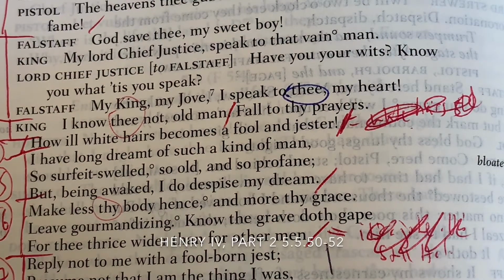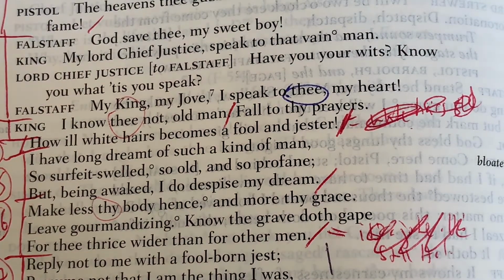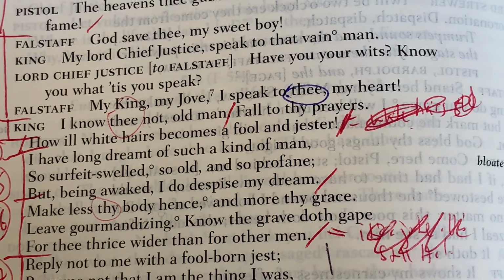Reform yourself. Make less thy body hence, and more thy grace. Leave gormandizing, gluttony. Know the grave doth gape for thee thrice wider than for other men.